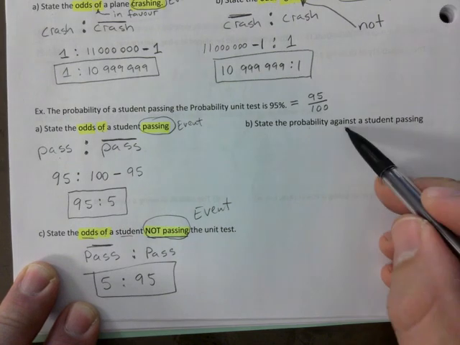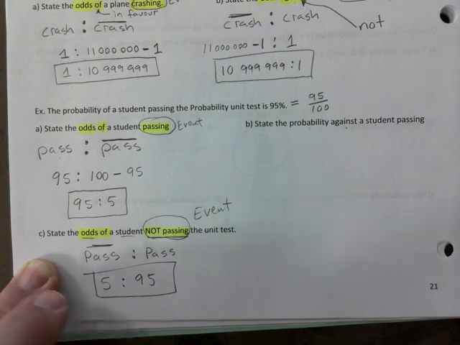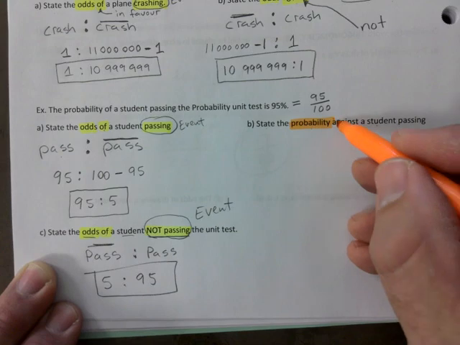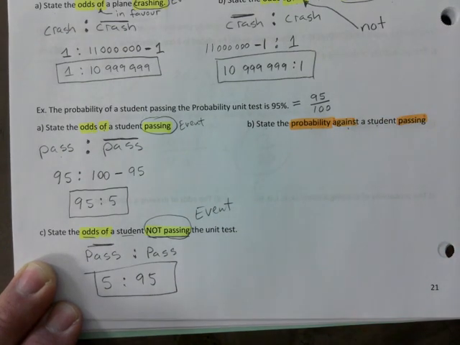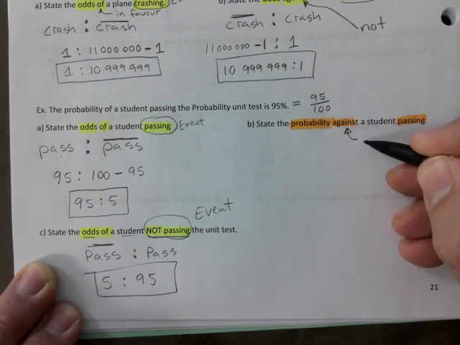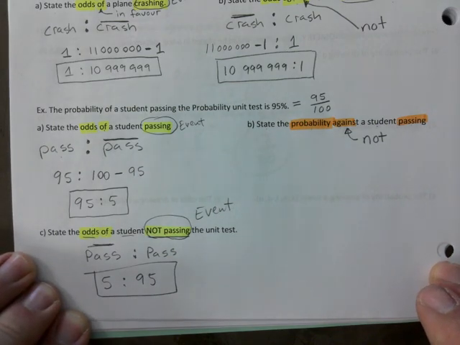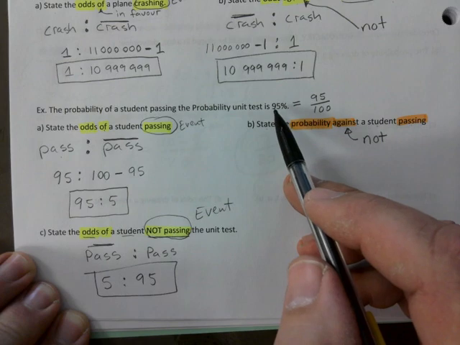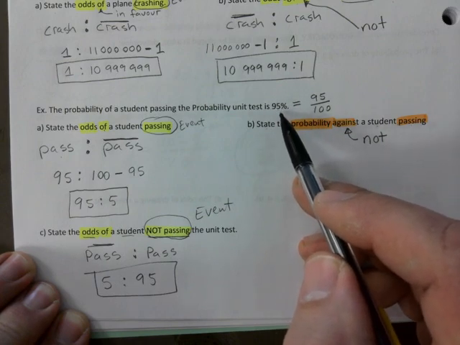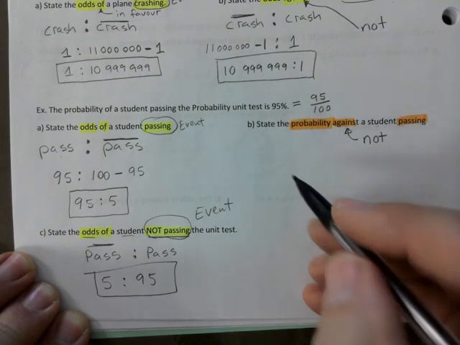Next, state the probability against a student passing. What is this here? Probability. I'm going to use a different color. Okay. Probability against passing. How would you do that? Against is another word for not. Probability of not passing. Remember I said if you say the chances of something happening, you actually know the chances of it not happening, correct? So if there's a 95% chance of passing, we know it's 5% chance of not passing.